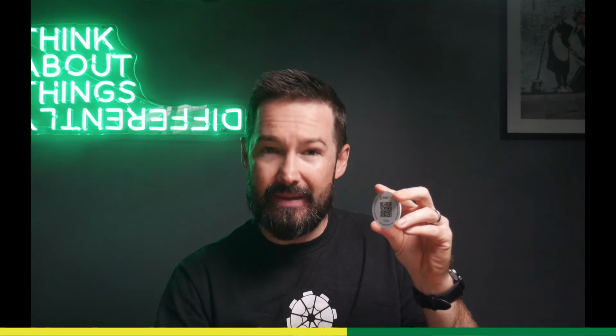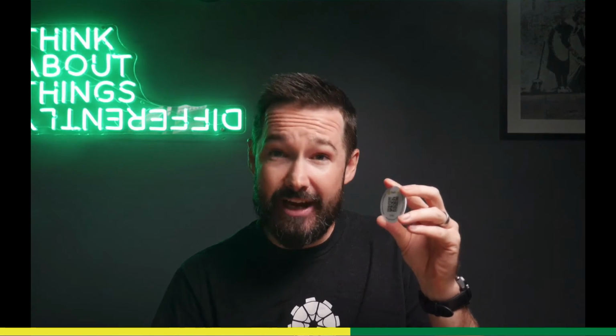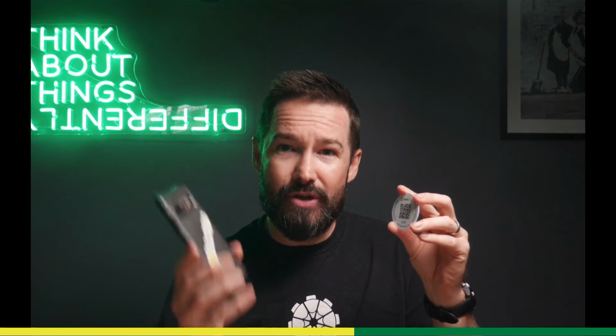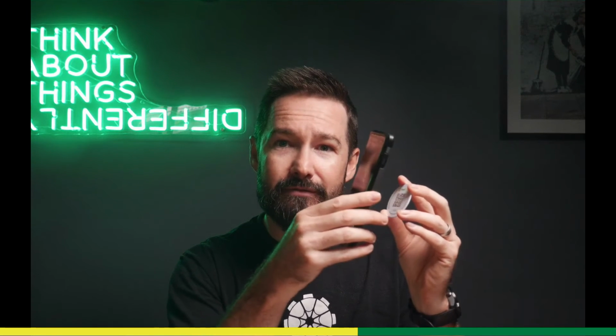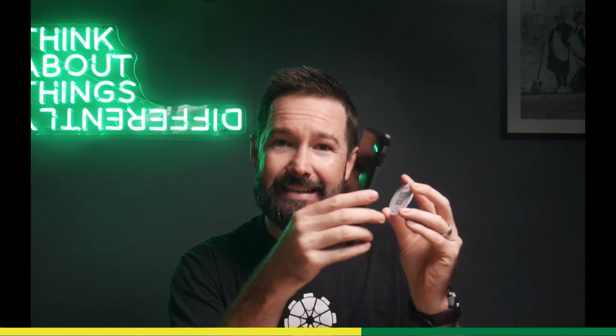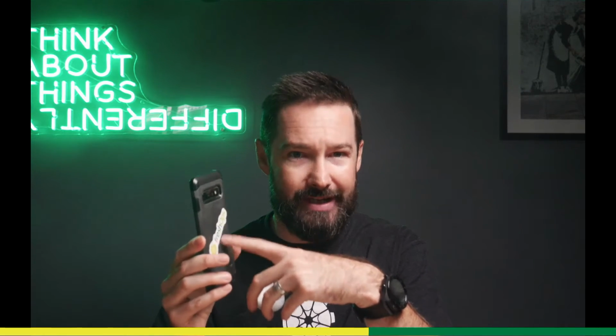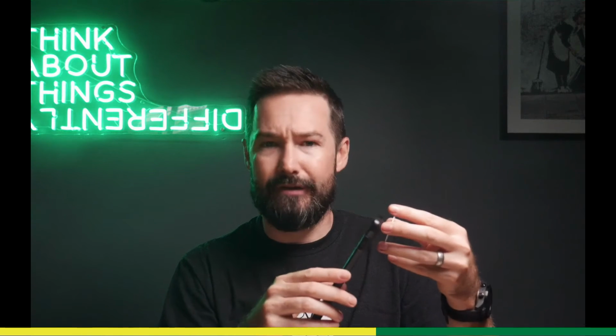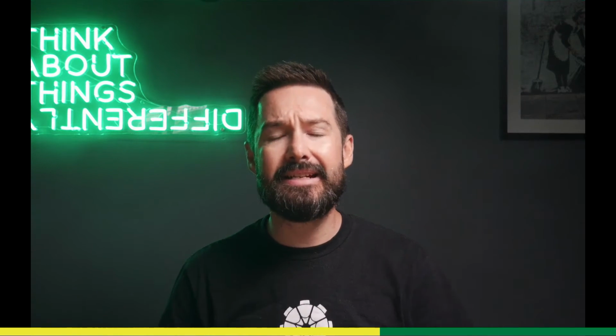A freshOps NFC check-in. The app will prompt you to tap your phone against the tag. Now, you want to tap it around here on an Android phone, but more up towards the top on an iPhone. And lastly, via verified GPS. freshOps will ensure you're on site prior to letting you check in.